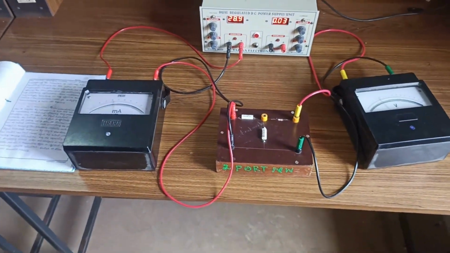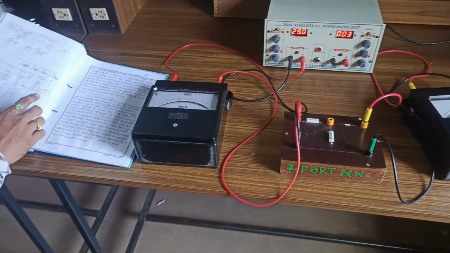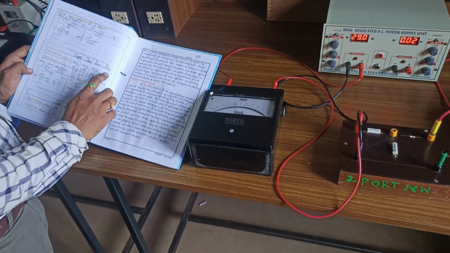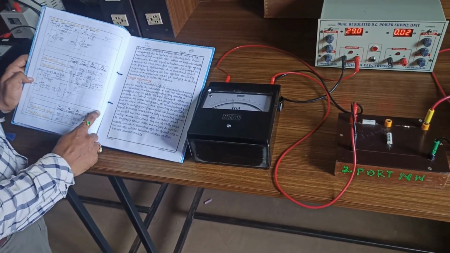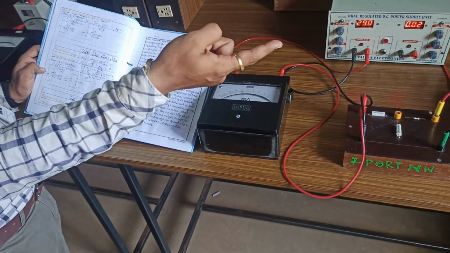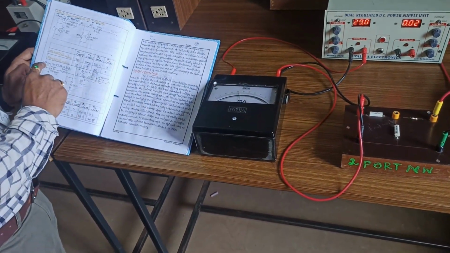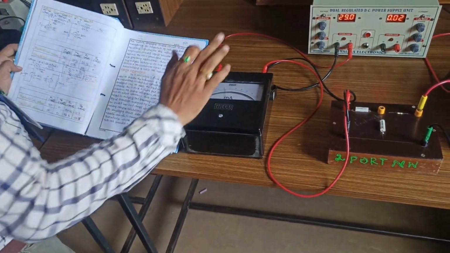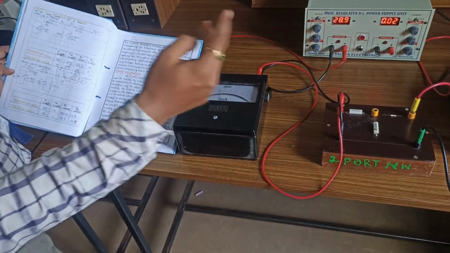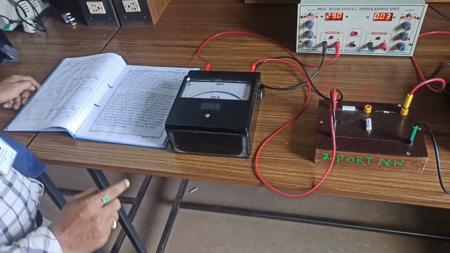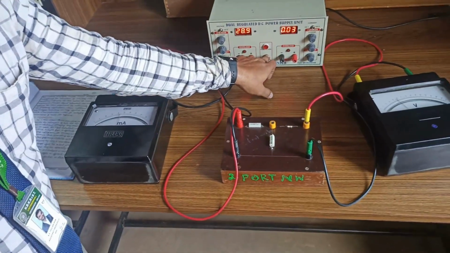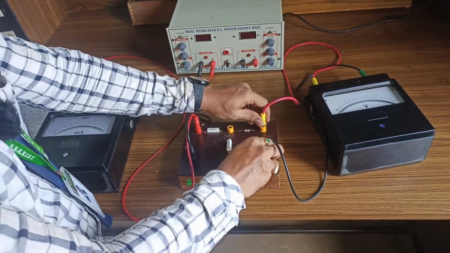Okay, so now coming to the second circuit diagram. In the second circuit diagram, we have to make V2 equal to 0. I mean, the output port has to be short circuited through an ammeter. Now we had made it open circuited. Same, we have to apply V1, I1, but rather than making it open circuit, make it a short circuit through an ammeter. Okay, so now before doing this, I will remove the supply and I will remove the voltmeter.